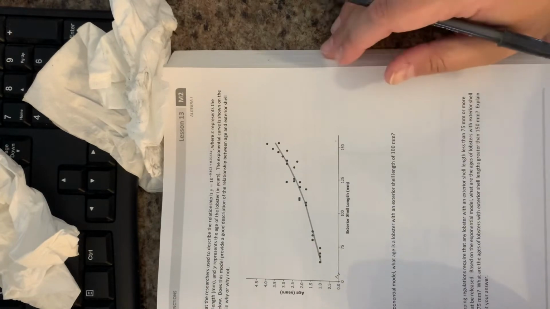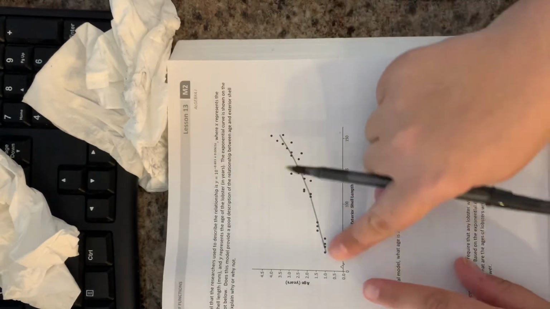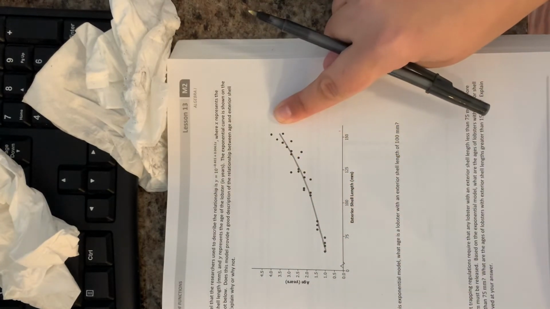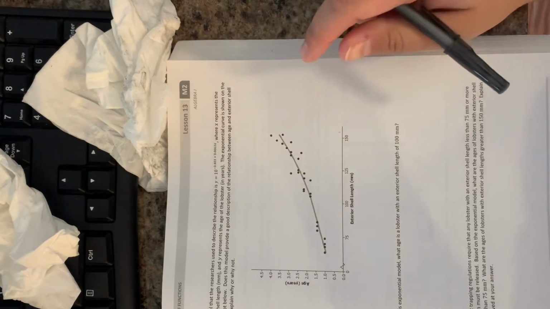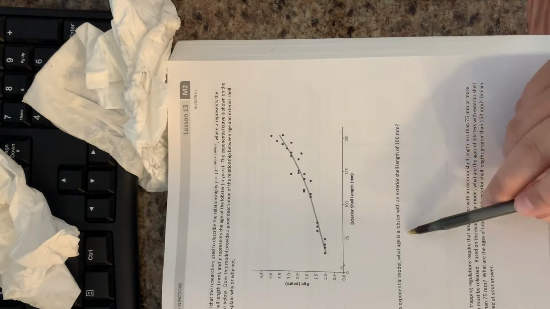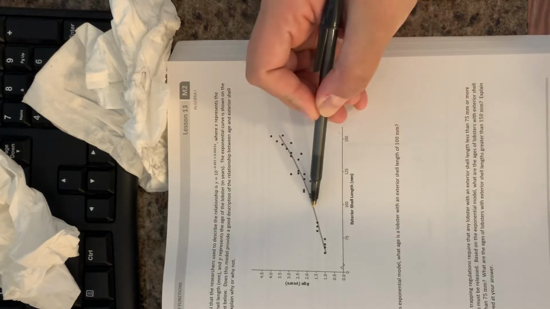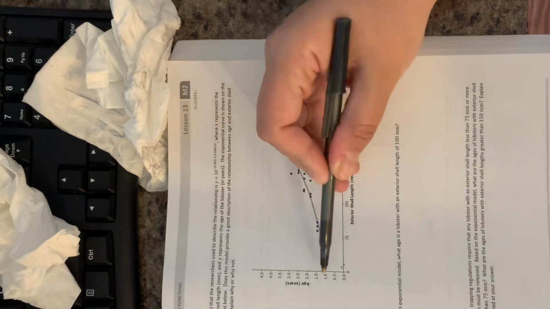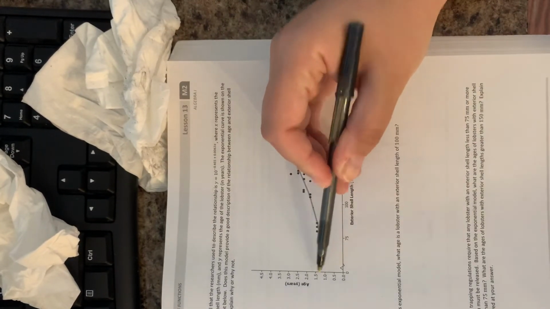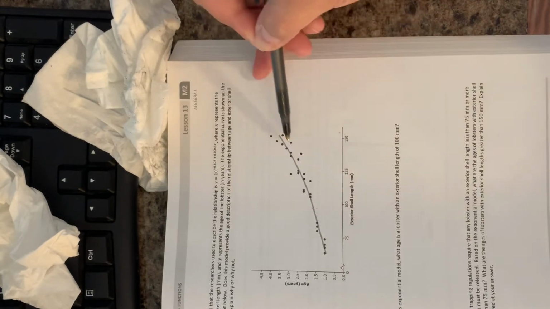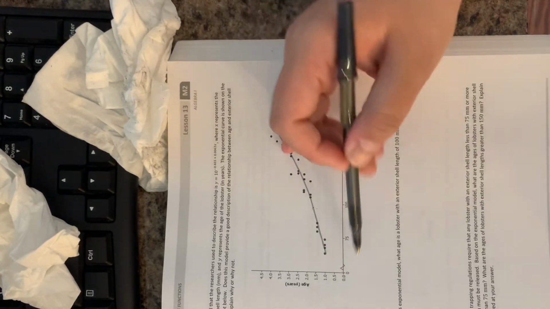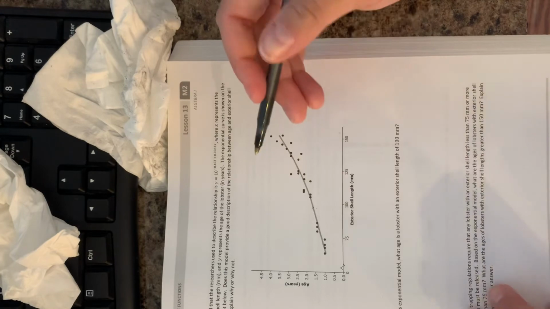And then here's another model on S97. That's the same one. They've drawn the same line that I just drew. And it's asking us to just discuss what do we see. So if the lobster has an exterior shell of 100, which is about here, you could expect it to be about a year and a half old.